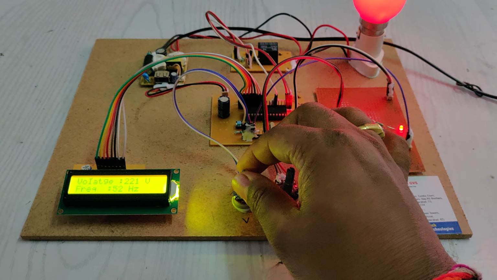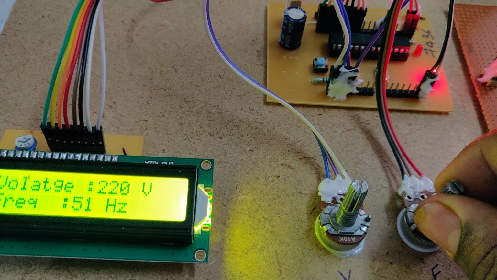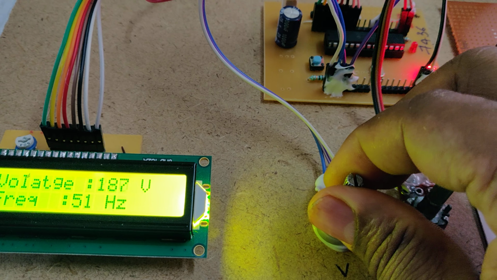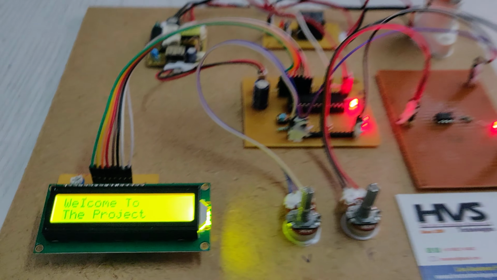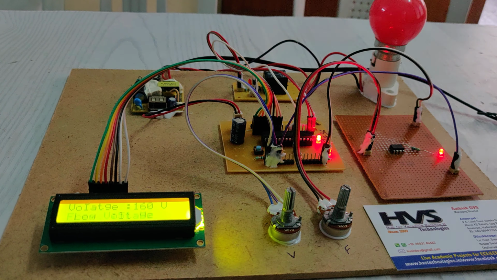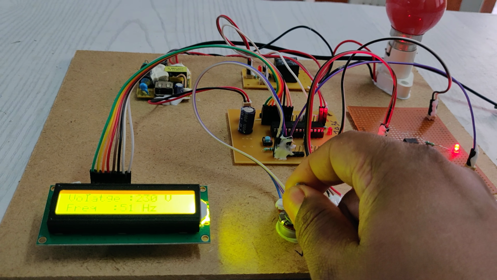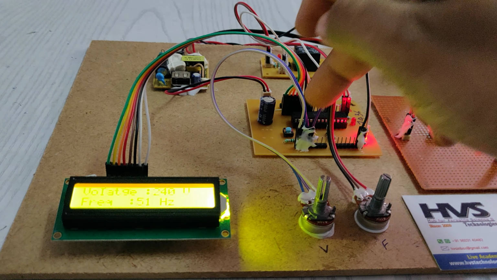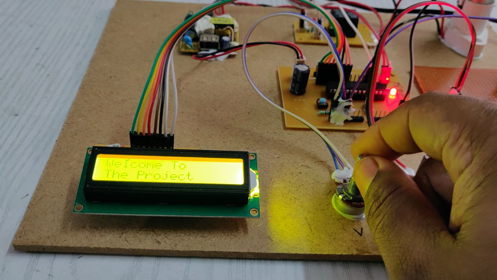Now I'm decreasing the voltage. As the low voltage alert, we can see it's a low voltage alert. As we discussed, if it is less than 180 volts, it's a low voltage alert, and when it is above 180 and below 245, everything is normal.